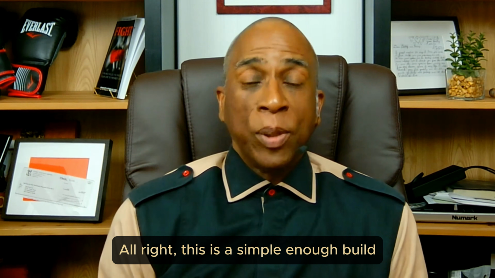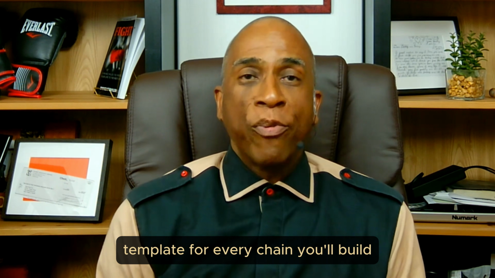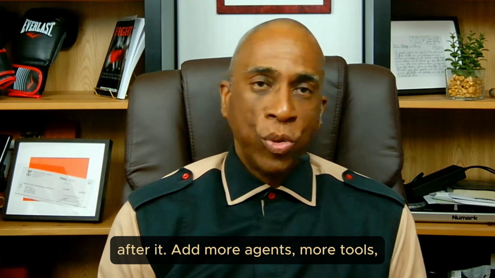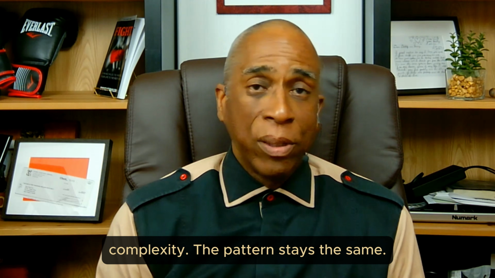All right, this is a simple enough build to do in an afternoon, and it's the template for every chain you'll build after it. Add more agents, more tools, more complexity. The pattern stays the same.